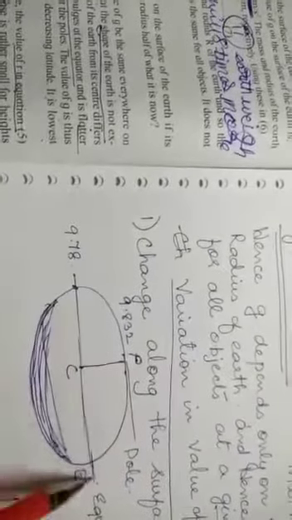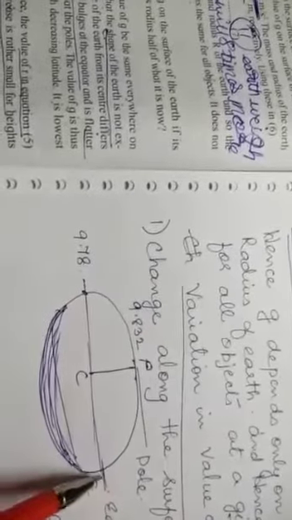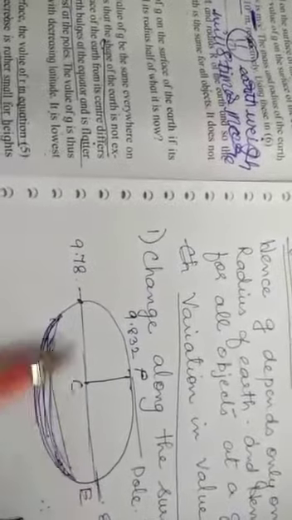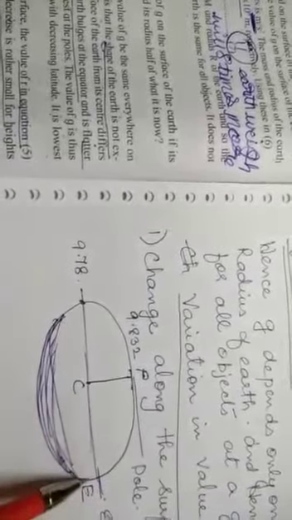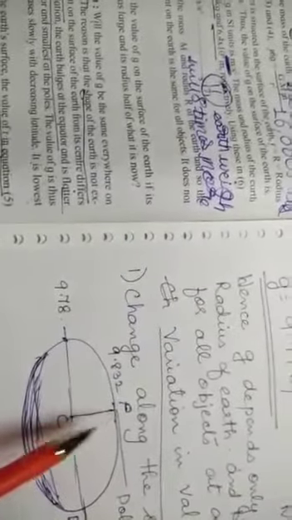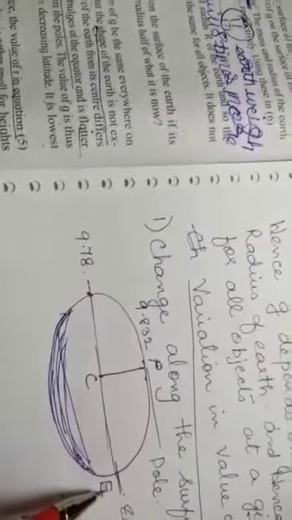Now children, this can be better understood by this figure, where you can see the shape of the Earth is like an orange, flatter at the poles and bulging at the equator. Why does it bulge at the equator? We understood that it is the Earth's rotation which makes the Earth bulge at the equator. Now the distance from the center to the pole is less than the distance from the center to any point on the equator.